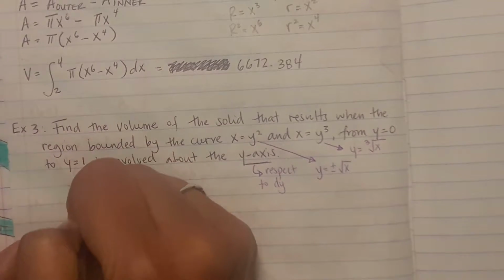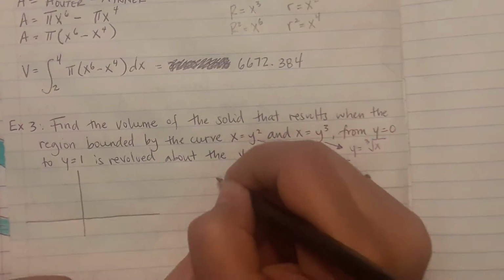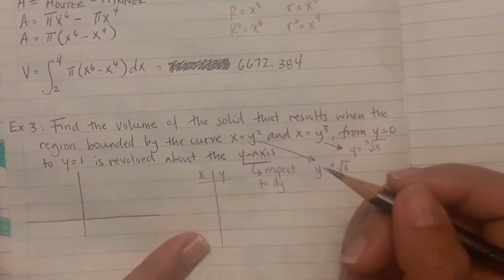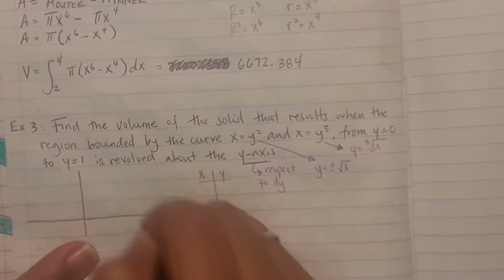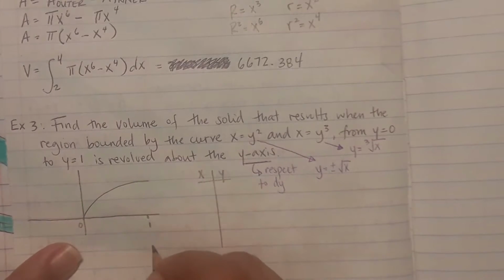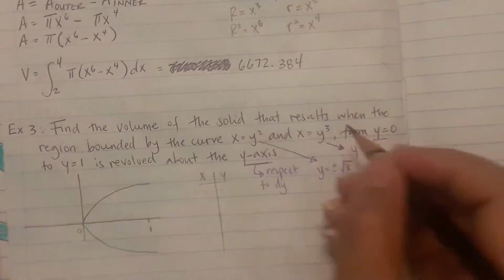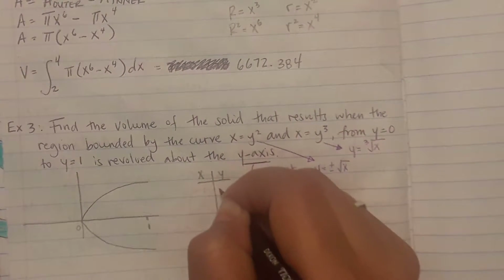Now with this one, I'm not so sure which one is going to be on top and which one is going to be below. So for that reason, I'm actually going to make a table just so I can check it. So it's between 0 and 1, so I'm going to pick values between 0 and 1. Plus or minus radical x is going to look like this. So that's the positive one, and then also the negative one. But I'm not sure if this one's underneath it or above it. So I'm going to pick points between 0 and 1.